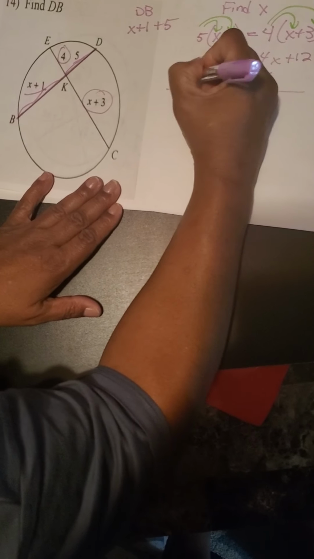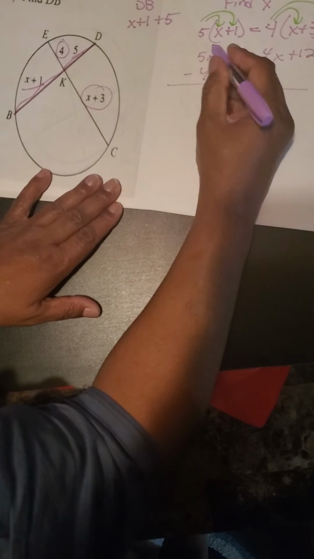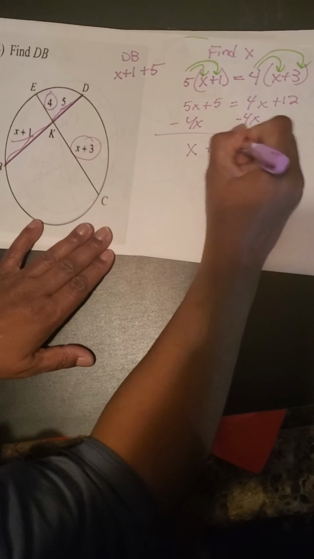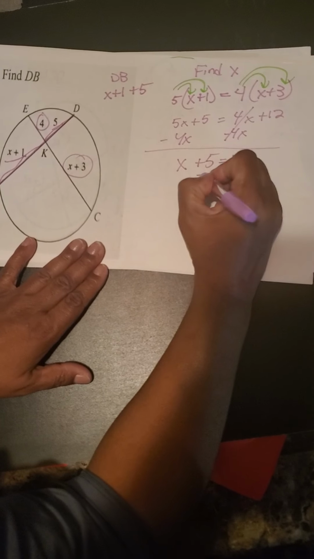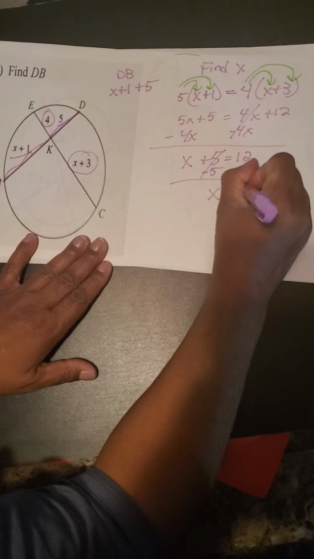Start doing your algebra. Make sure your variable is on one side. Signs the difference, subtract, take the sign of the larger number. I'm left with x plus 5. This cancels out. Is equal to 12. Subtract 5 from both sides. X is equal to 7.